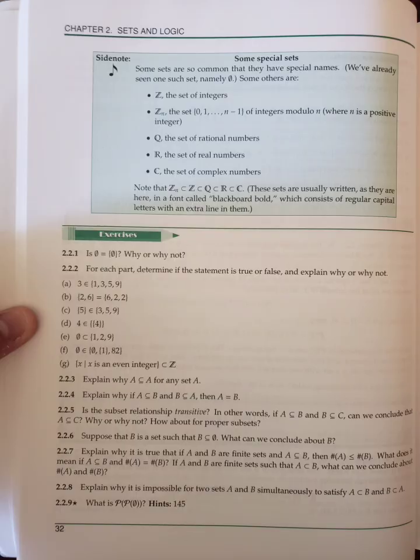Okay, so we have some special sets here just so that you know what the name of it is. Z, a bold-faced Z, Z for Zahlen, which is German for integer. This is the set of the integers. Z sub n is the set of 0, 1, 2, all the way up to n minus 1. It's actually the set of integers modulo n, which just means we're looking at congruence classes modulo n. You don't have to worry too much about what that means. It's just the set of integers from 0 to n minus 1.